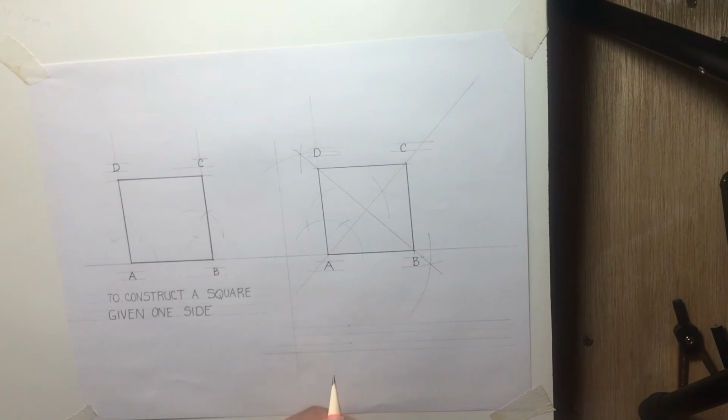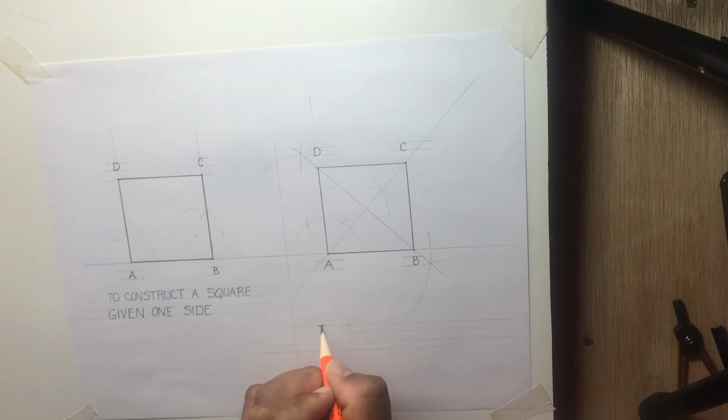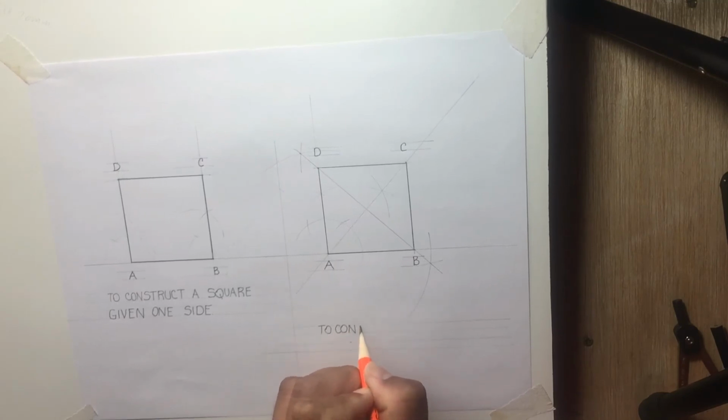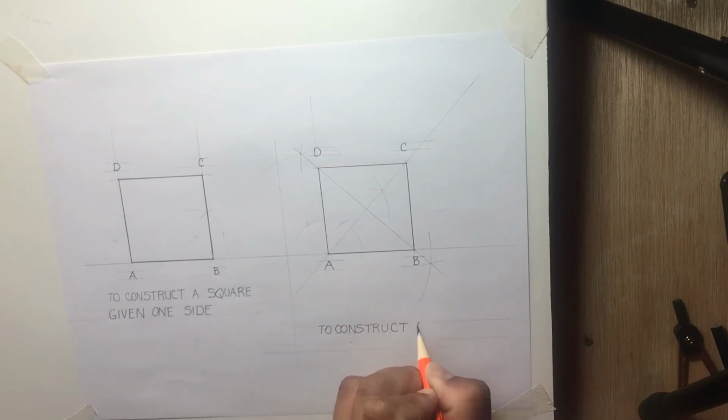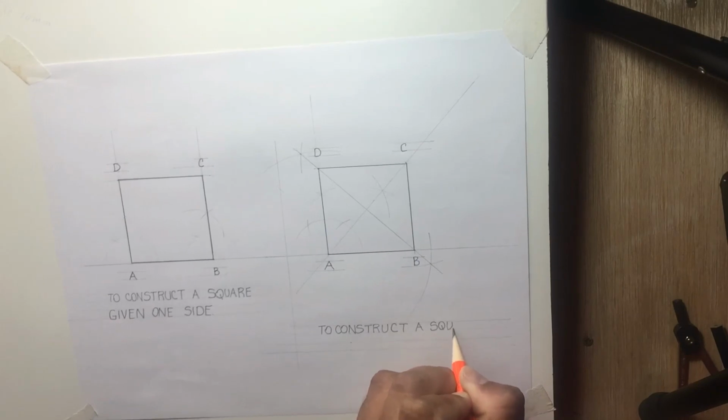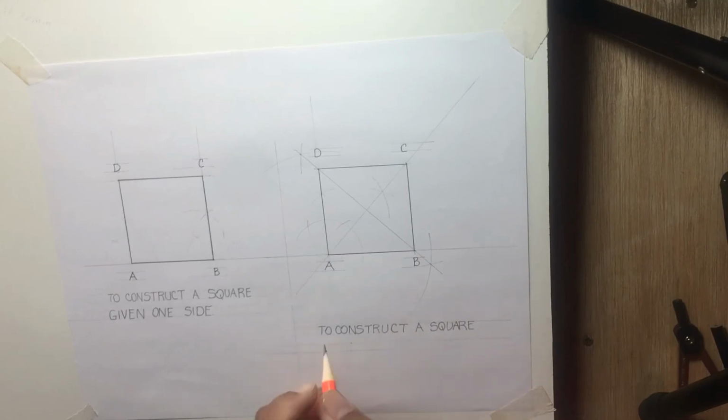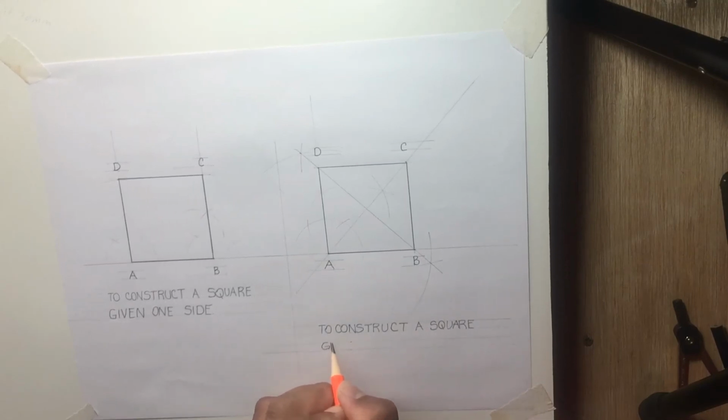So the name of this figure is: to construct a square given the diagonal.